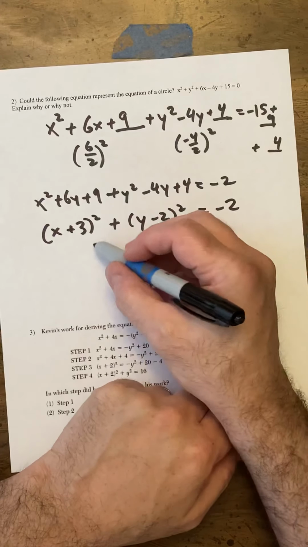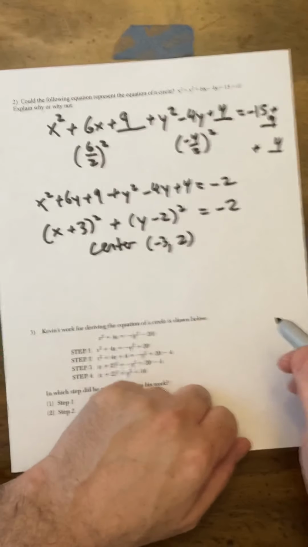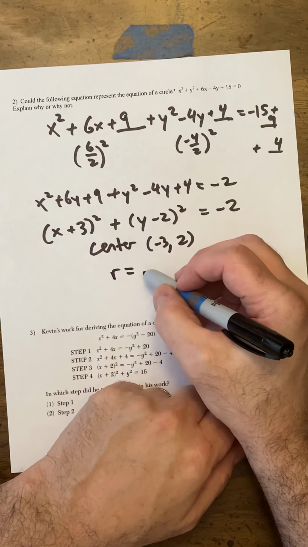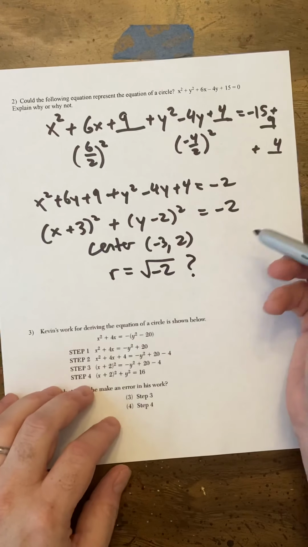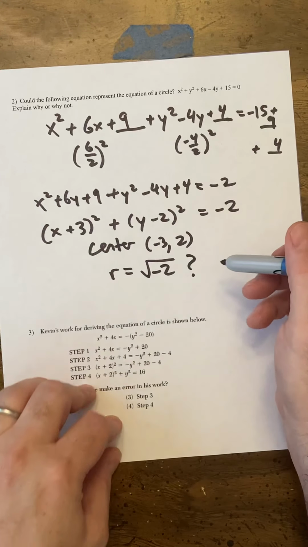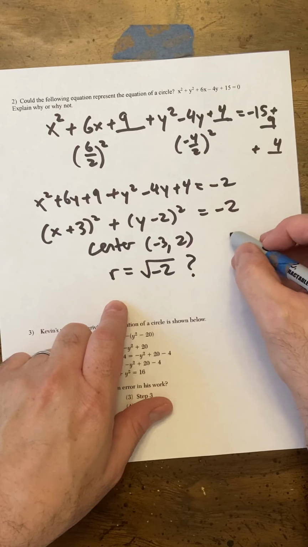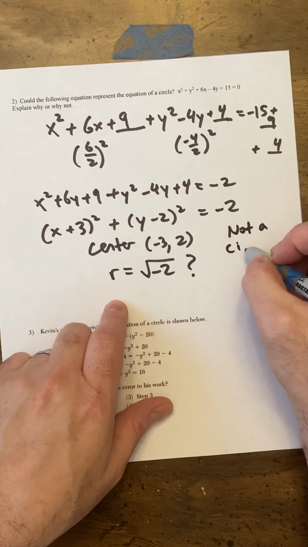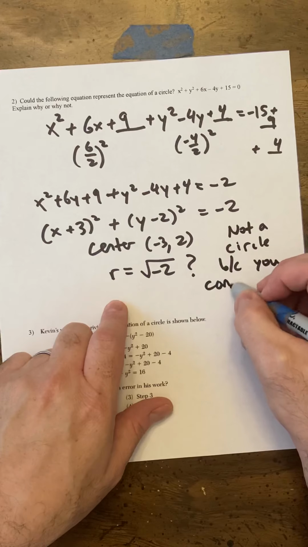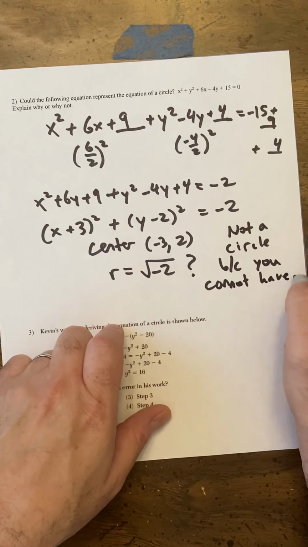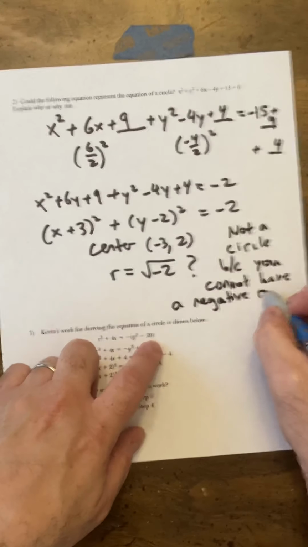Okay, so let's see, the center of this circle is negative 3, positive 2. But the radius of this circle is the square root of negative 2. Well, you can't have a negative radius, and you certainly can't have a square root of a negative. So this is not the equation of a circle. So this cannot be a circle, because you cannot have a negative radius.